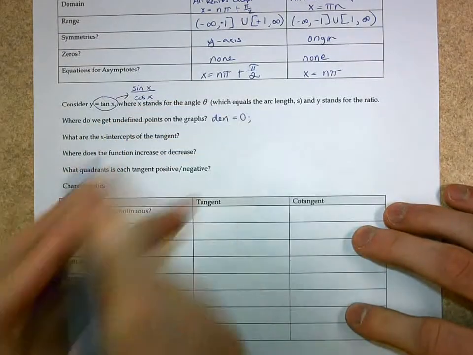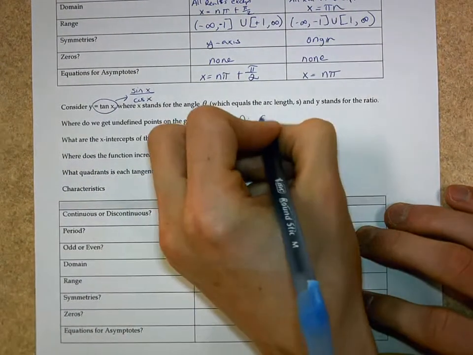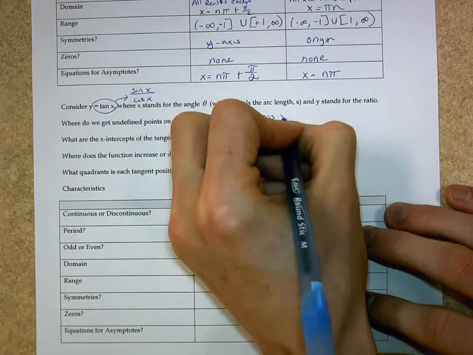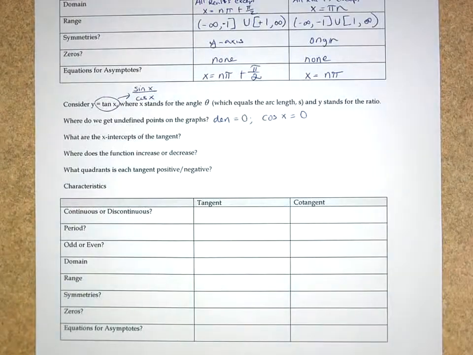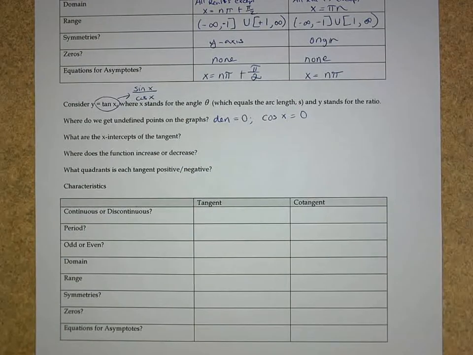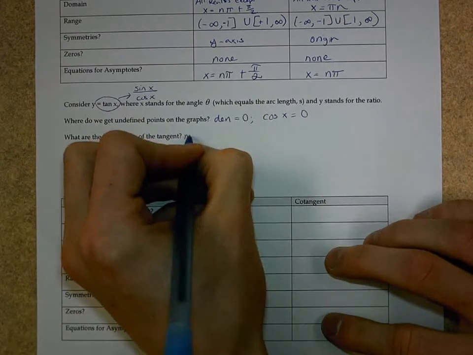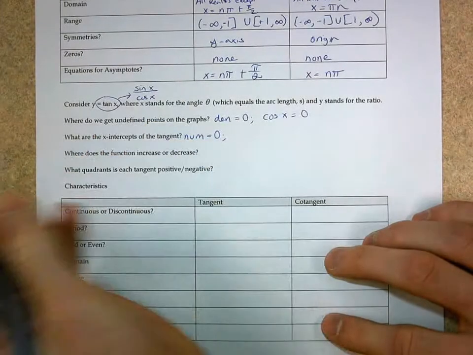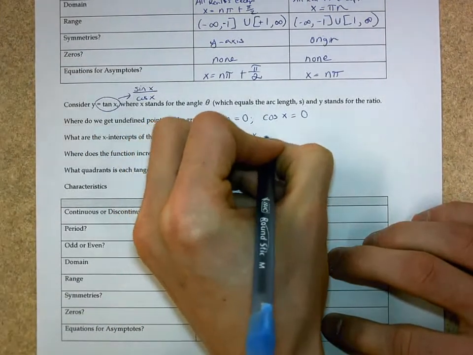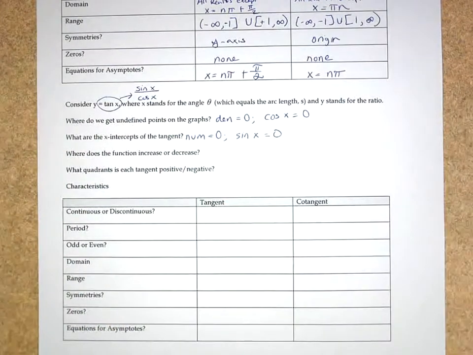It's going to be when the denominator equals 0, or for tangent, when cosine of x equals 0. Where do we get x-intercepts? The x-intercepts occur when the numerator is equal to 0. Or in this case, it'll be where the sine of x is equal to 0.